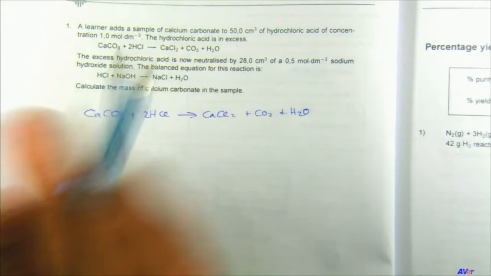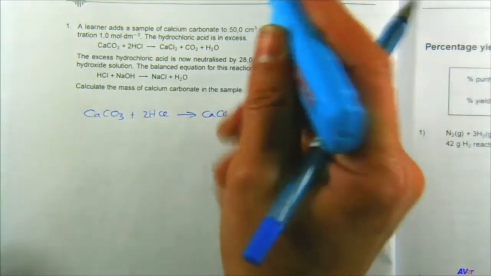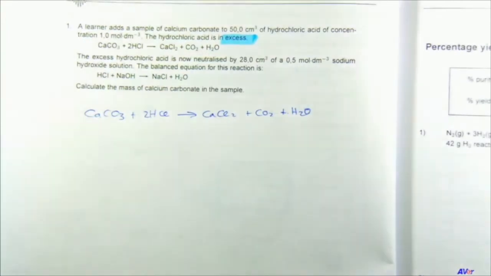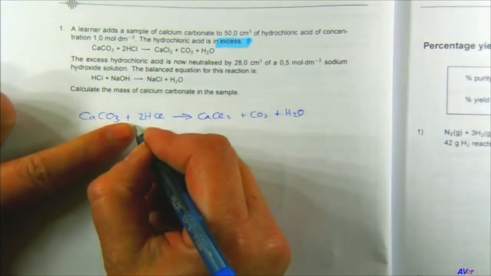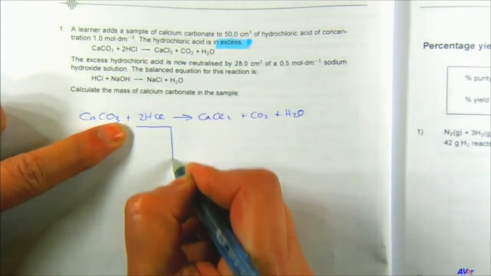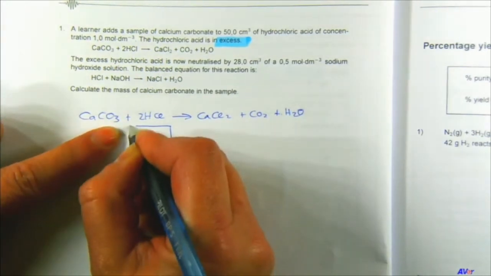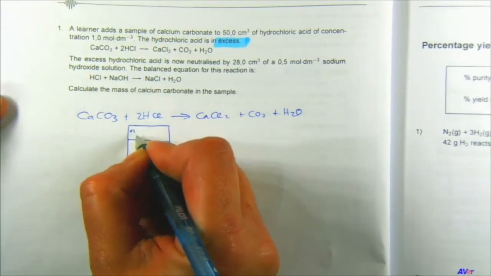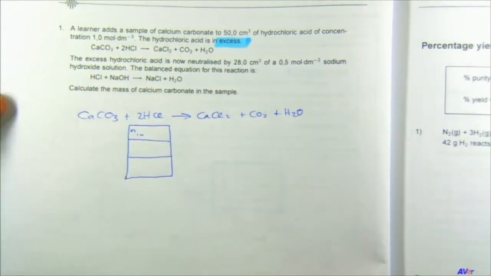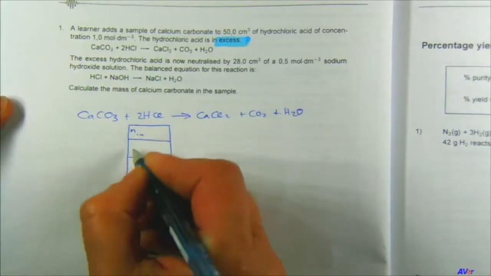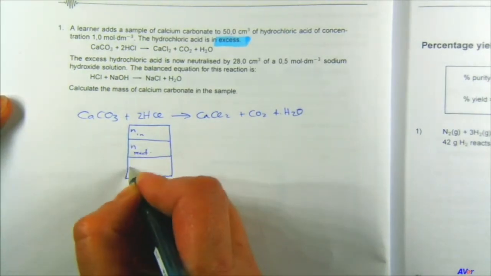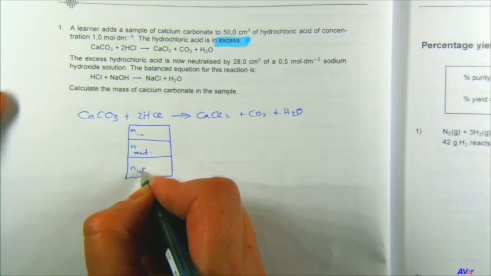And here they give me the trick. The hydrochloric acid is in excess. So at this moment, to make it easier for yourself, go to the hydrochloric acid and draw a little table. Because you are going to put some moles of HCl in, and some of those moles will react, and some of those moles will be left over.